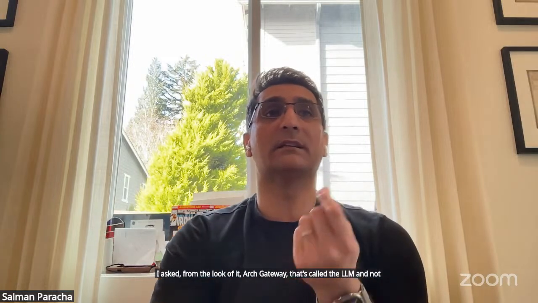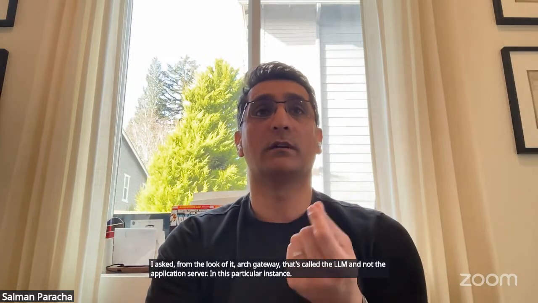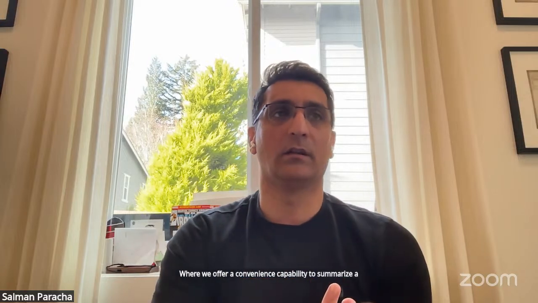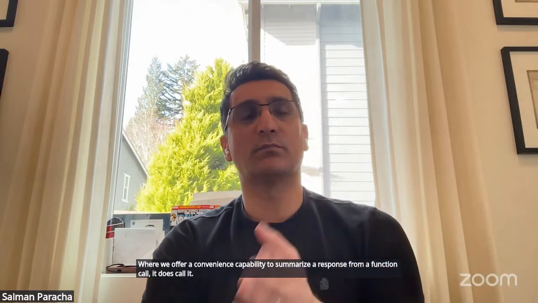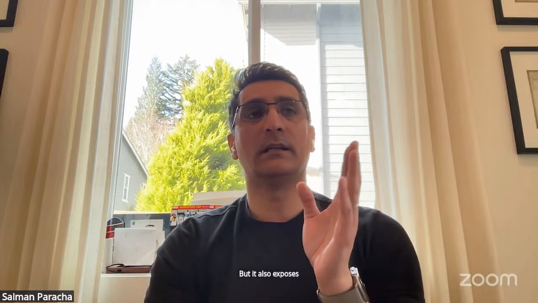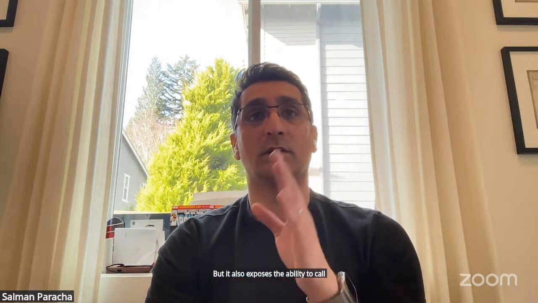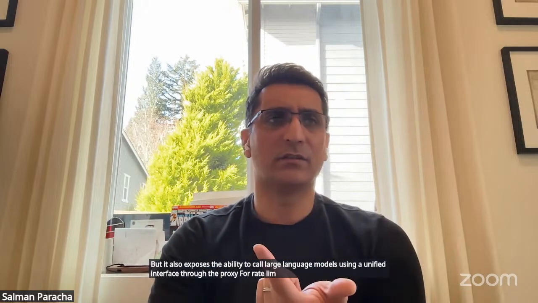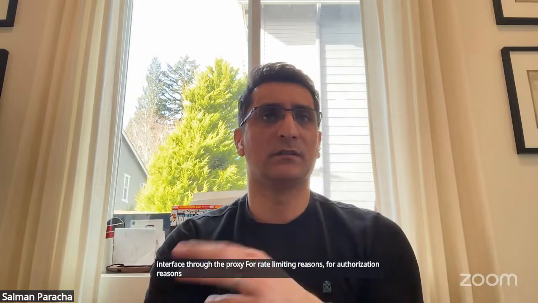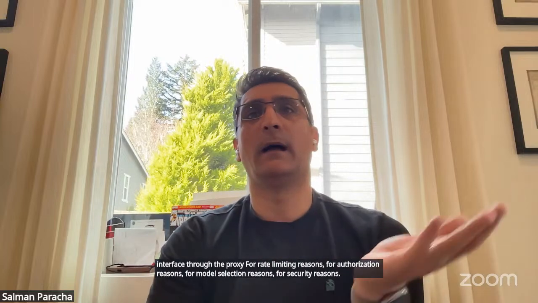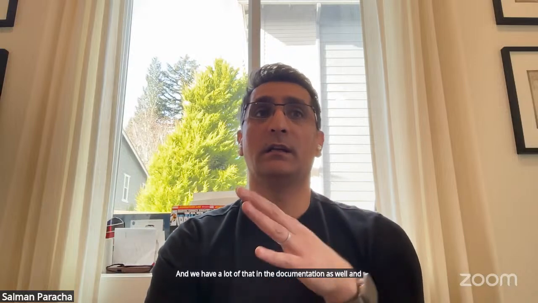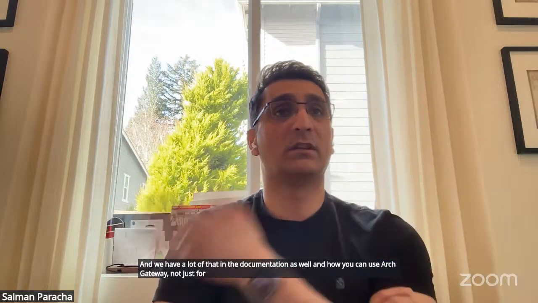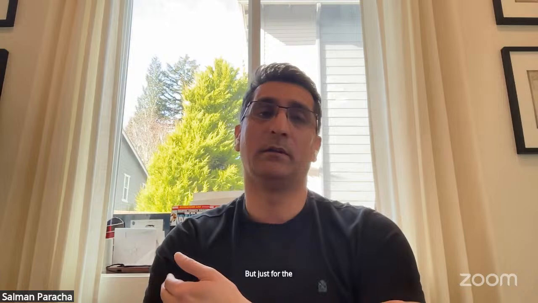In this particular instance, where we offer a convenience capability to summarize a response from a function call, it does call it. But it also exposes the ability to call large language models using a unified interface through the proxy for rate limiting reasons, for authorization reasons, for model selection reasons, for security reasons. And we have a lot of that in the documentation as well, and how you can use Arch Gateway, not just for the ingress piece, but just for the egress, if that's your primary use case.